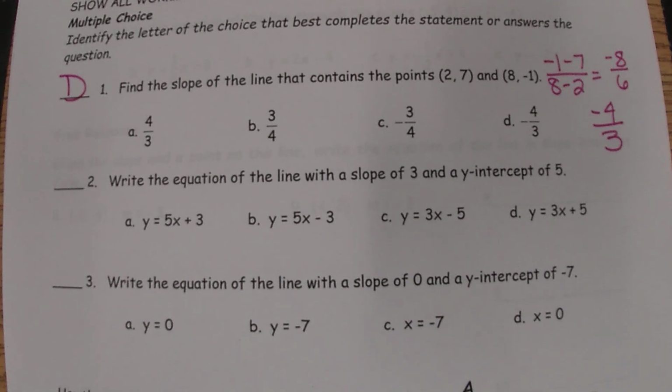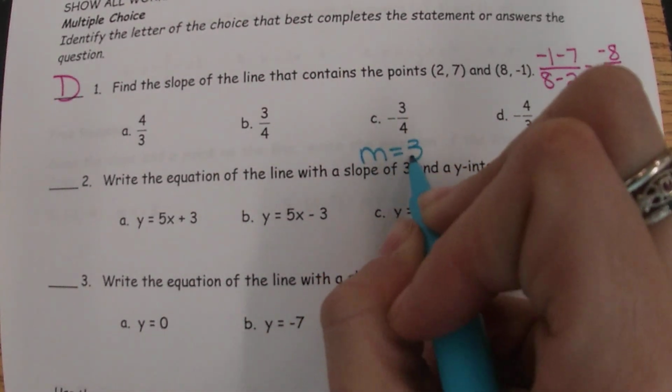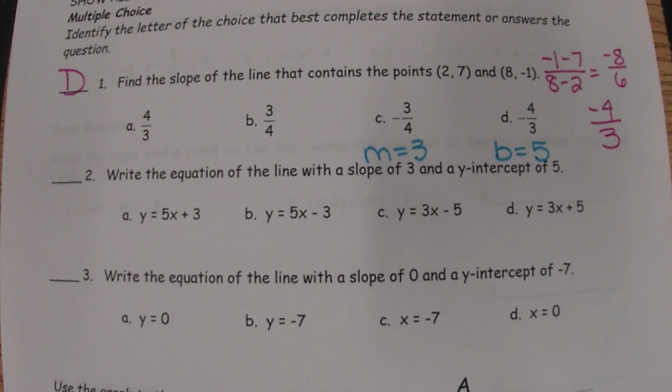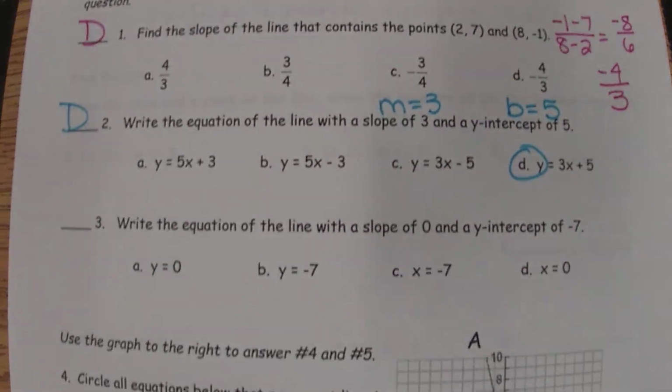Number 2, we need to write the equation of the line with a slope of 3. So that tells us m equals 3 and a y-intercept of 5, which tells us b equals 5. So we'll have y equals 3x plus 5, which is D.